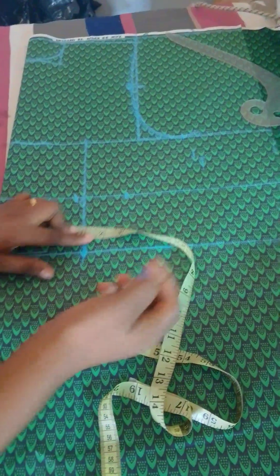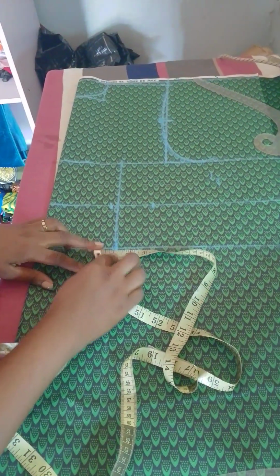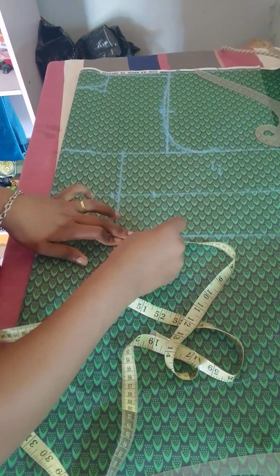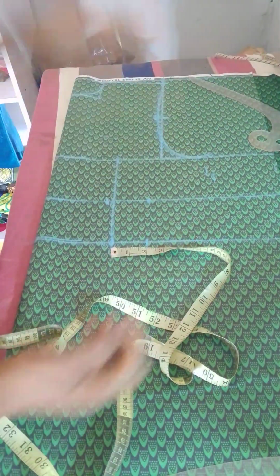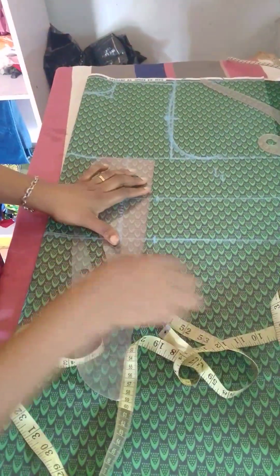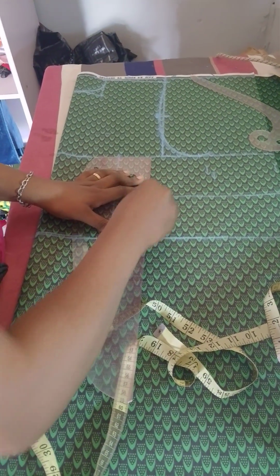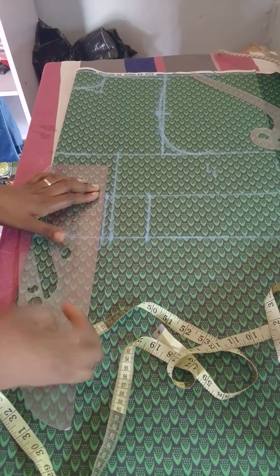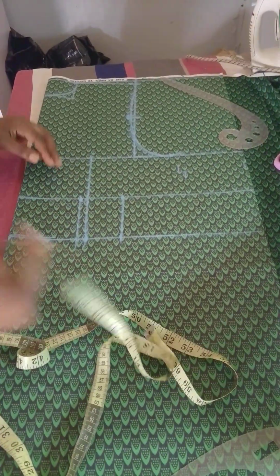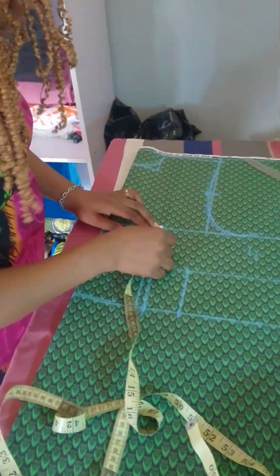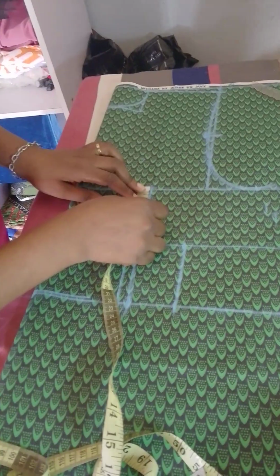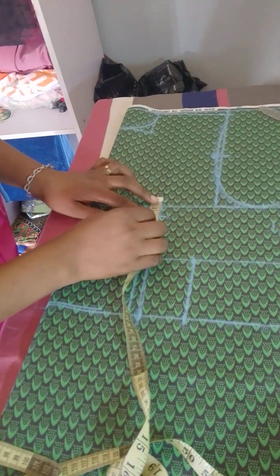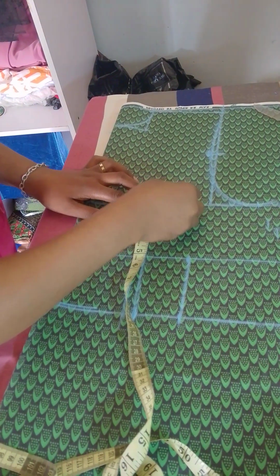Here I'm going to take half an inch, and here I'm going to take 2 inches. Down here, I'm going to come down by 1 inch, and up here I'm going to go by half an inch.